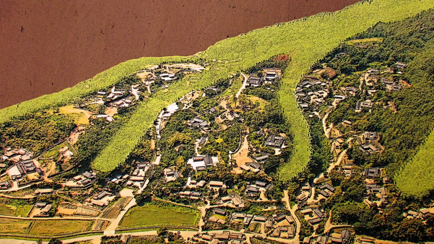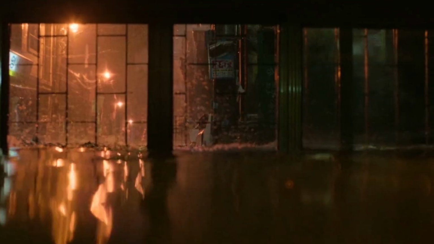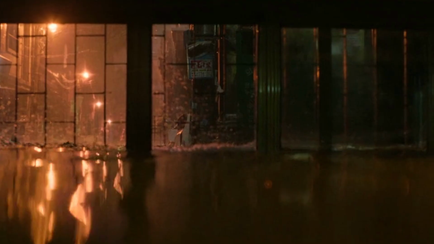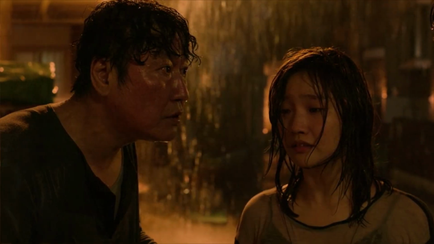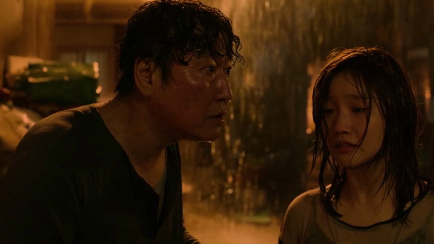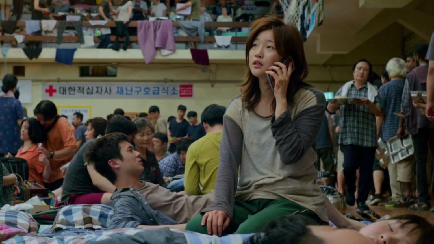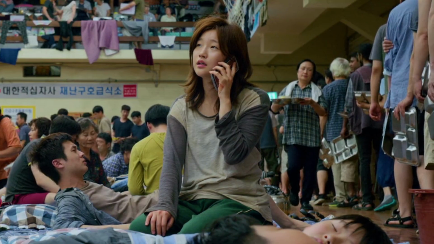This matches Korean geomancy principles about how spiritual energy flows. But the Kim family experiences the same rain as a curse because their low spiritual and physical position makes them vulnerable to the destructive aspects of the same forces. Their semi-basement floods with sewage, their belongings are destroyed, and they're forced to sleep in a gymnasium with other displaced poor people. Here's what's really incredible.